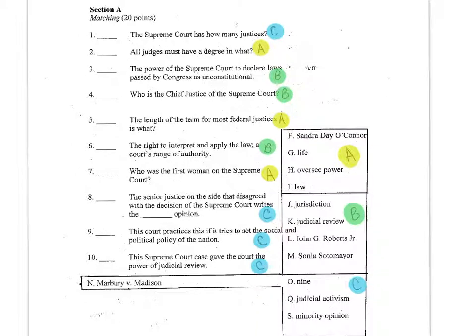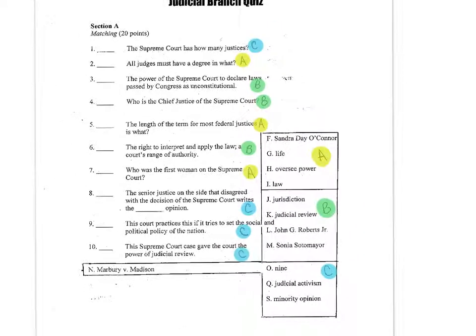Got a little crazy here. Did a little color coordinating. All right. As you can see, any of these statements that have an A after it with the yellow highlight, your choices are F, Sandra Day O'Connor, G, life, H, oversee power, or I, a law. And that applies to numbers 2, 5, and 7. So there's 4 choices there.